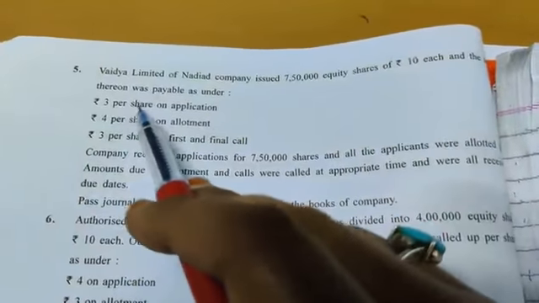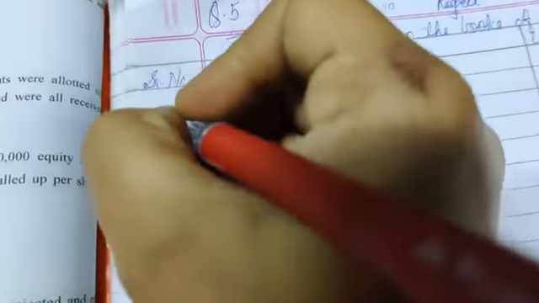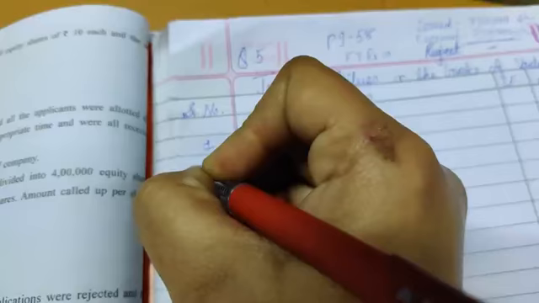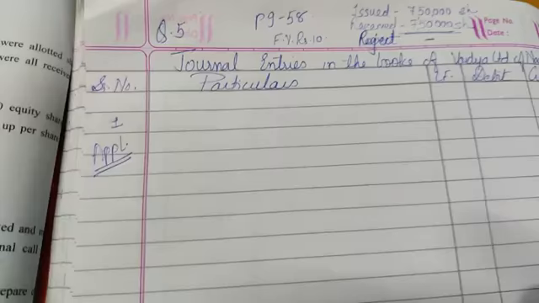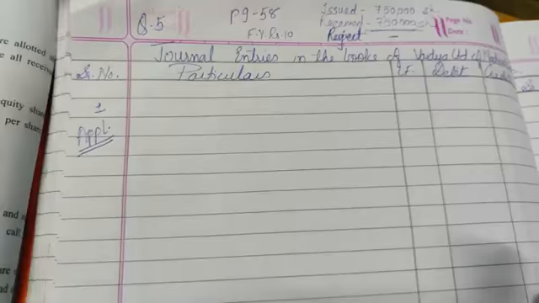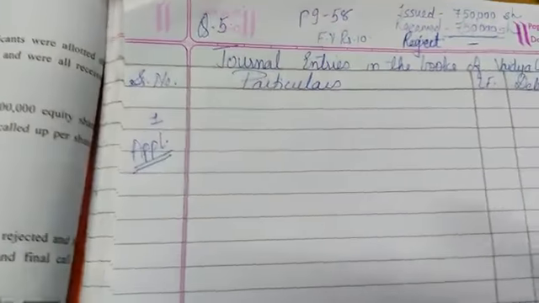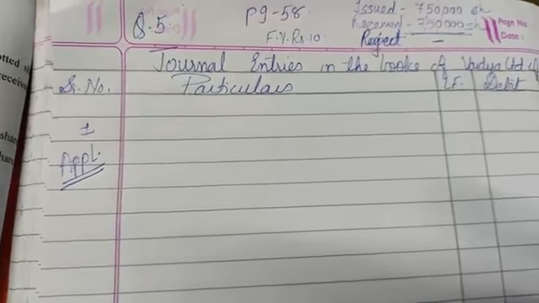Now we will give the entry for application level. Okay. So first here entry number 1. Okay. That is for application level. Fine. Like this you will do. Now see, the first entry will always start with bank account debited. Just remember and keep this thing in your mind. Okay, the first entry will be always bank account debited.